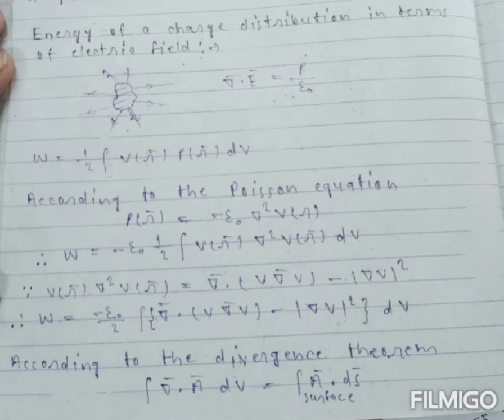Energy of a charge distribution, and what we have seen in the previous two lectures is that this is given as 1/2 integration V(r) rho(r) dV, or 1/2 times 1/(4 pi epsilon 0) double integration rho(r) rho(r') over |r - r'| dV'.